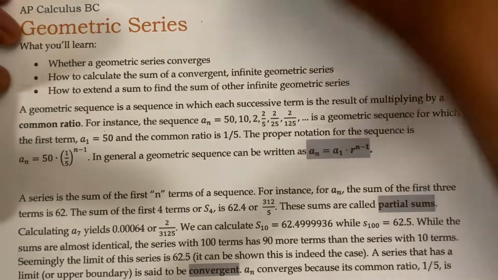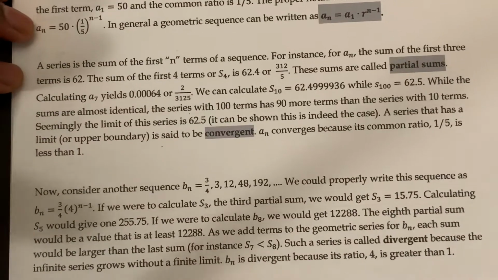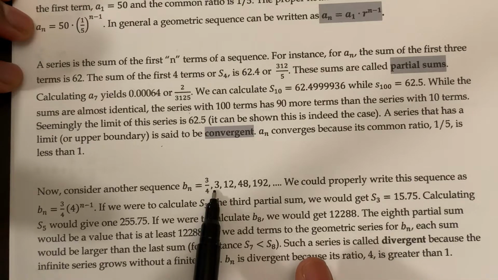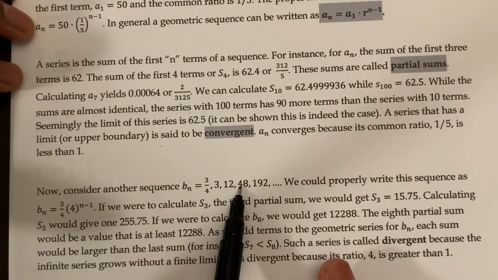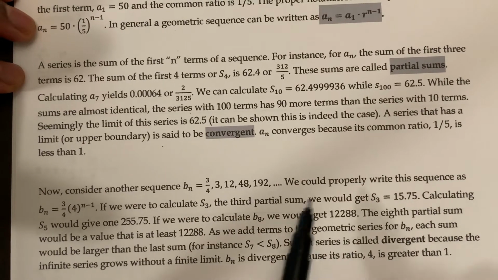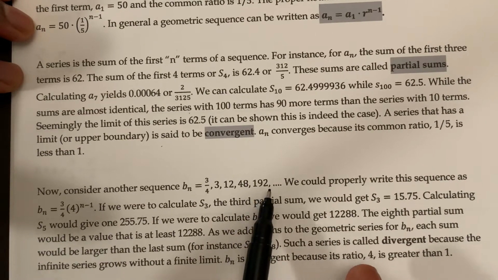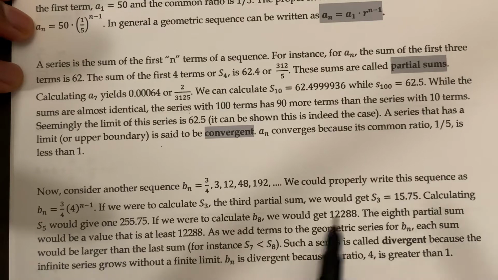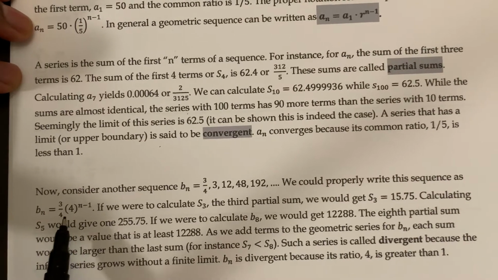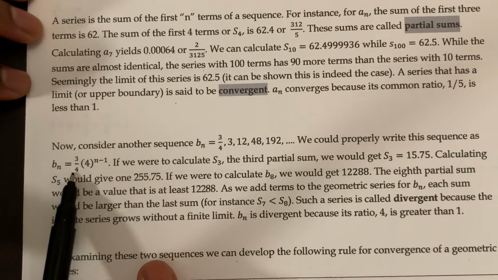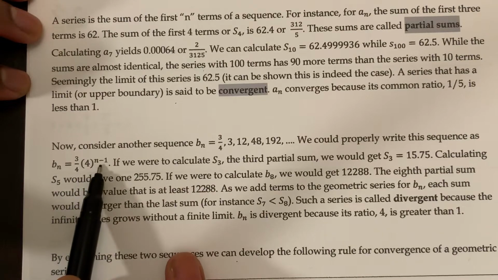Now, in the second example, we have this other series that's 3/4, then 3, then 12, then 48, then 192. And we can see that in this sequence, each time we multiply by 4 to get the next term of the sequence. So the way we would write this sequence is 3/4 times 4 to the n minus 1 power.